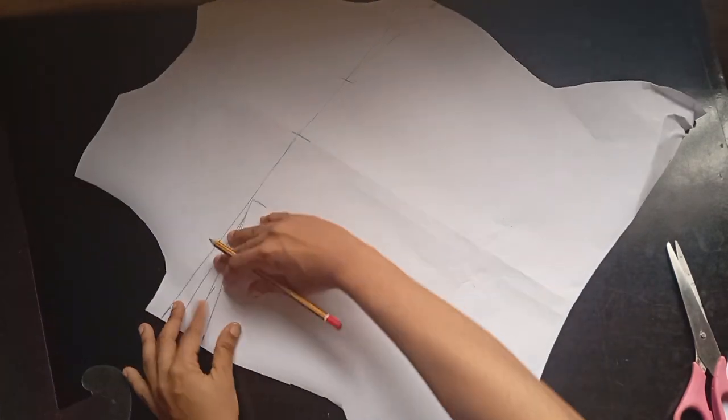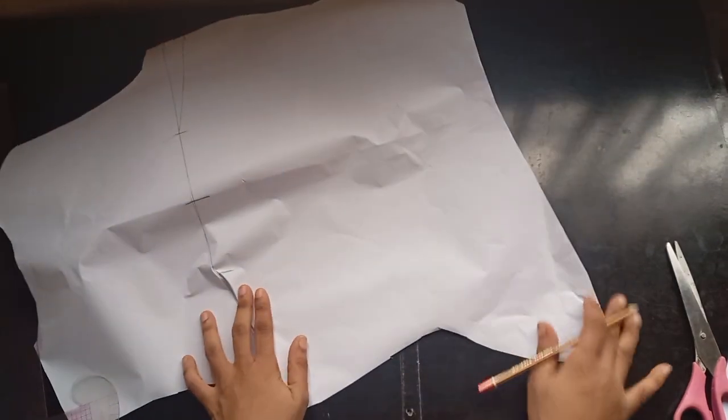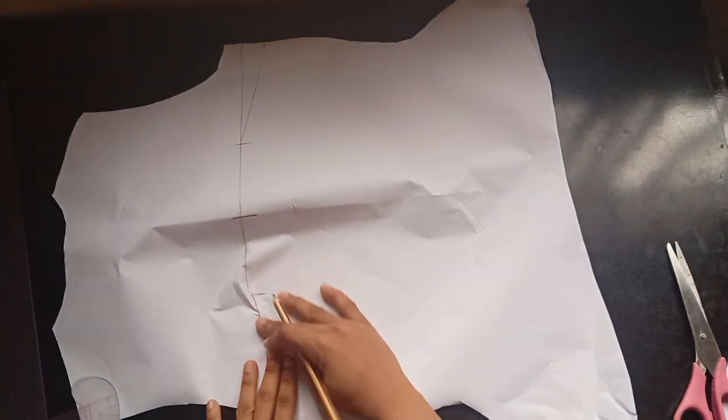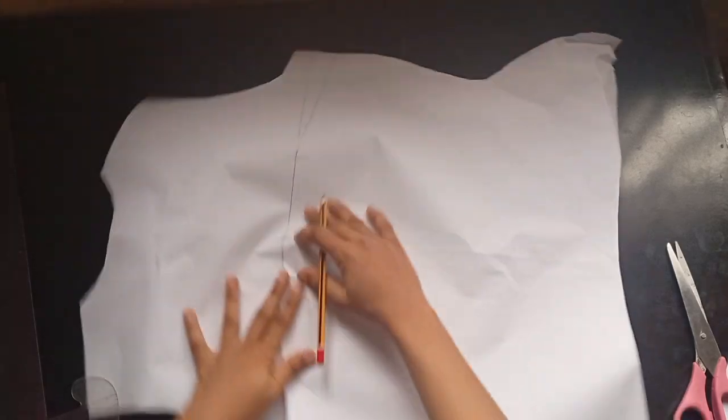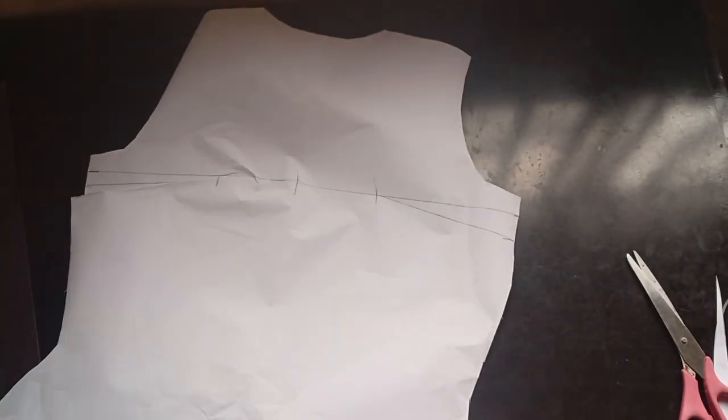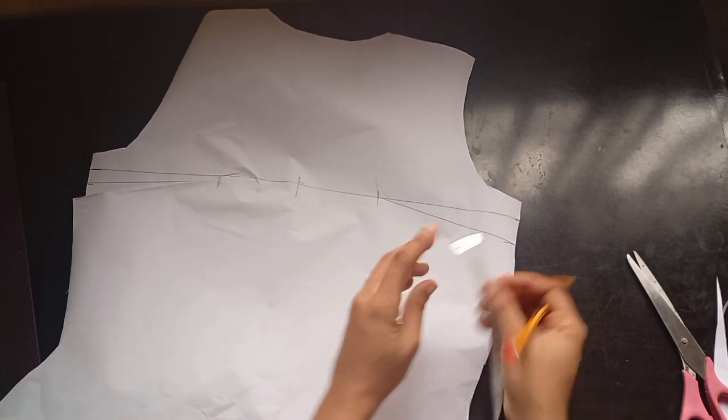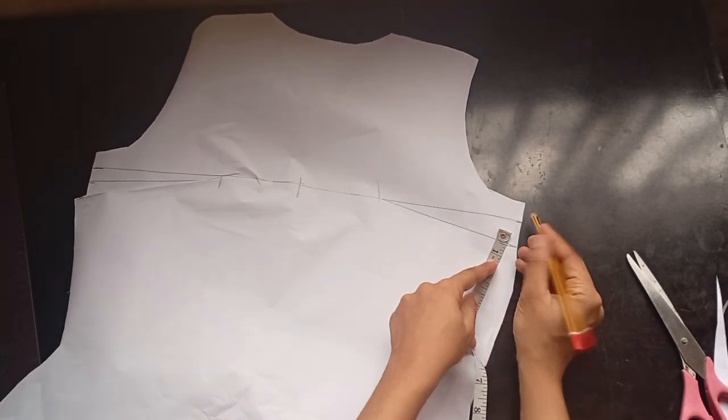So which means I'll blend up this dart on this side, right? Blend up this dart on this side, and also for here I'm going to also repeat the same thing.